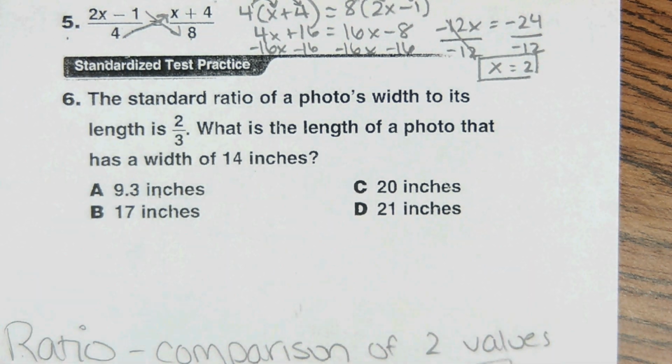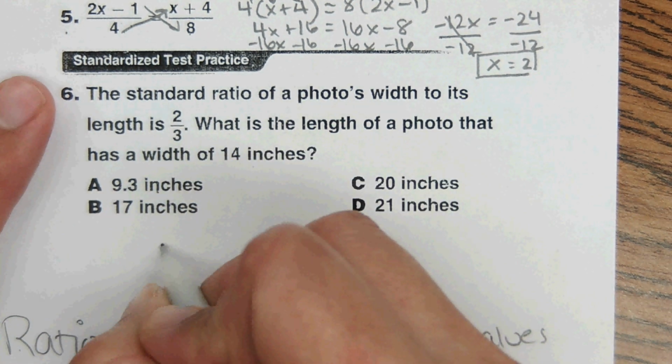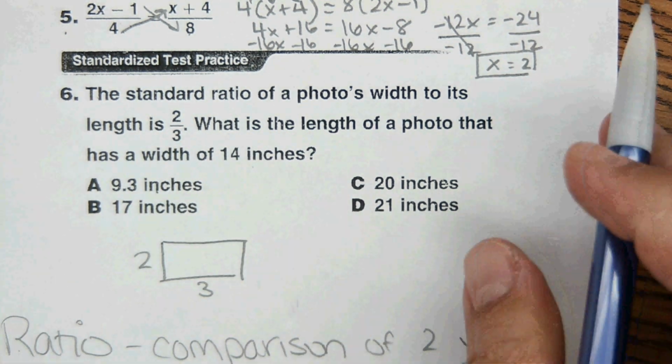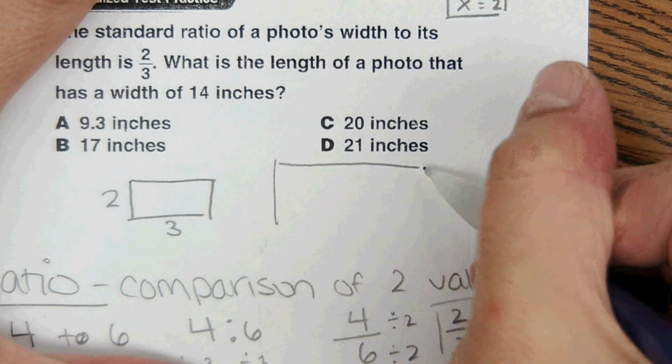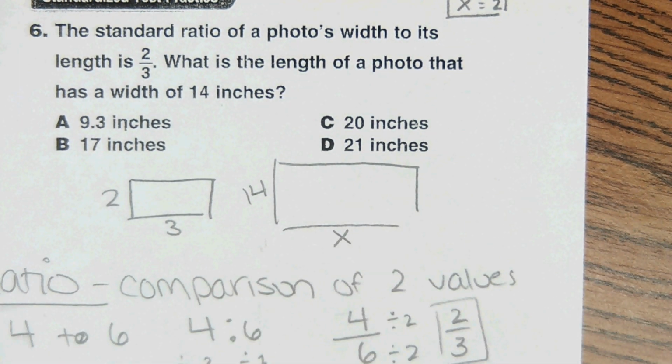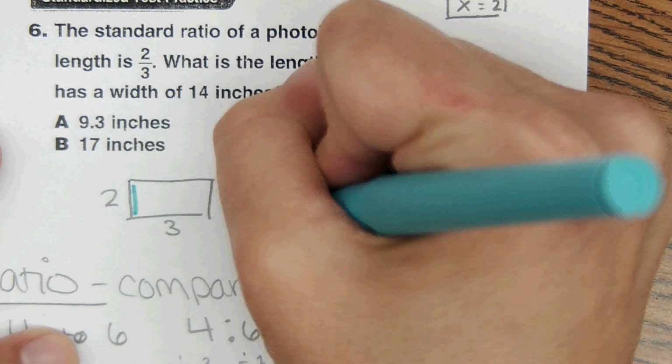Okay, and then are you ready for number 6? Okay, number 6, it says the standard ratio of a photo's width to length is 2 to 3, 2/3. What is the length of a photo that has a width of 14 inches? So 2 to 3, width to its length. So there's the photo ratio. What about if the photo has a width of 14? What is the length?